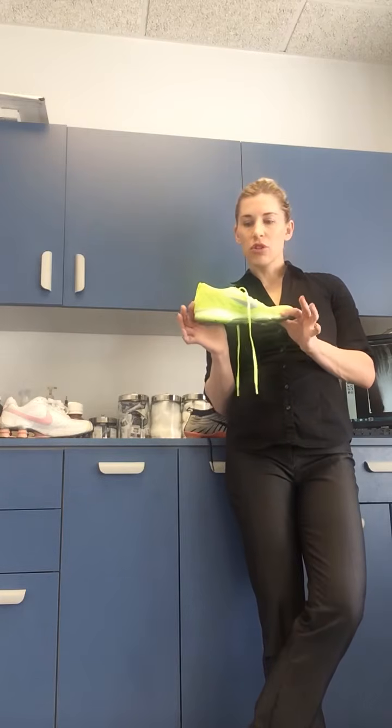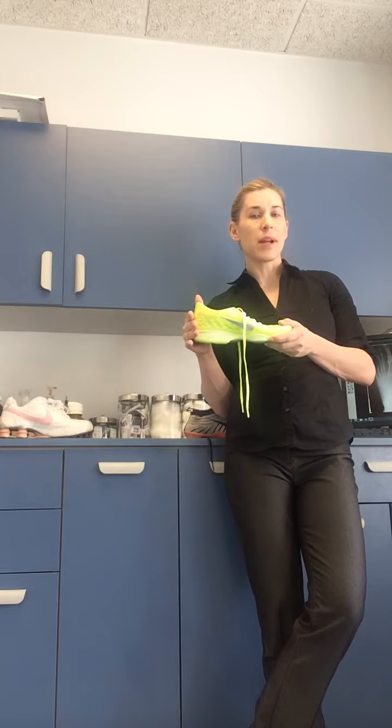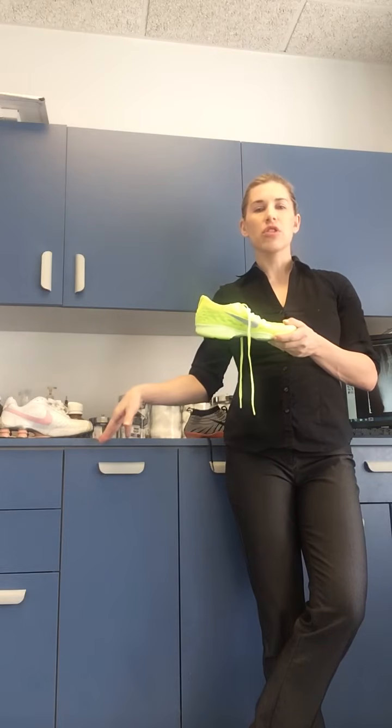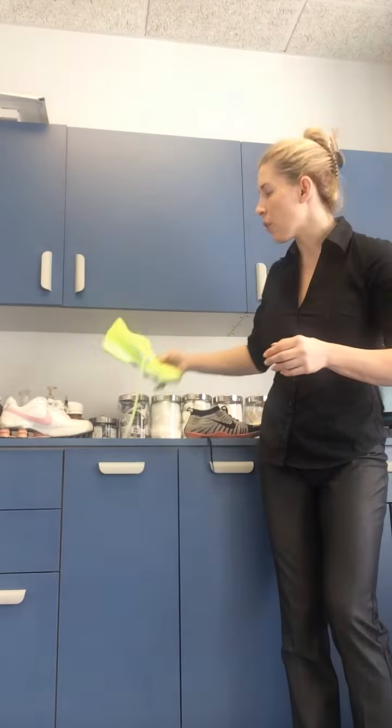So transitional shoe is probably one of the most common ones that I recommend, shifting somebody out of a traditional shoe, but that transitional is very important. This would be similar to like a Nike Free 5.0 or 4.0.